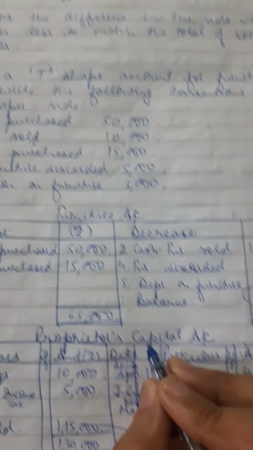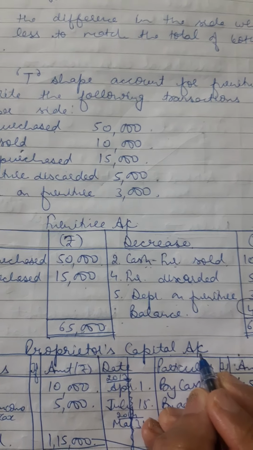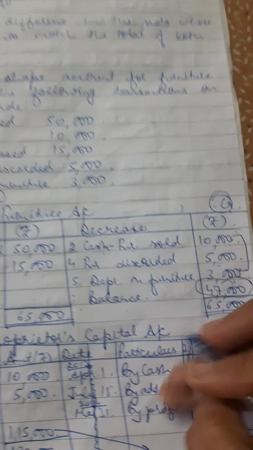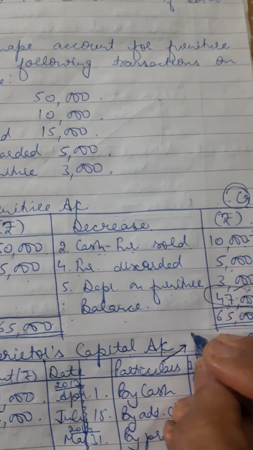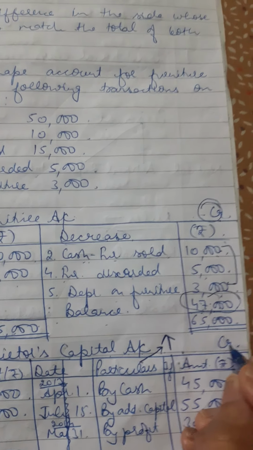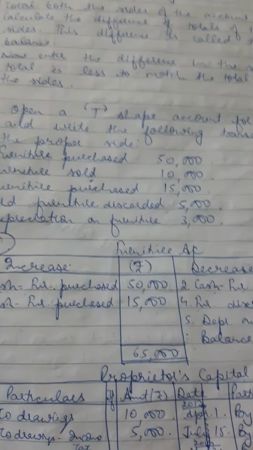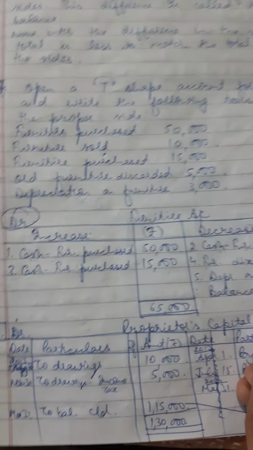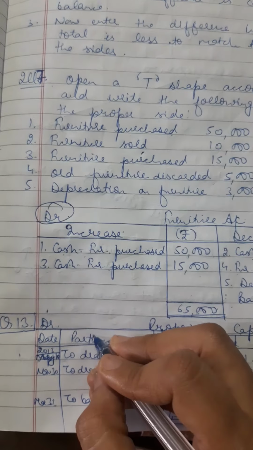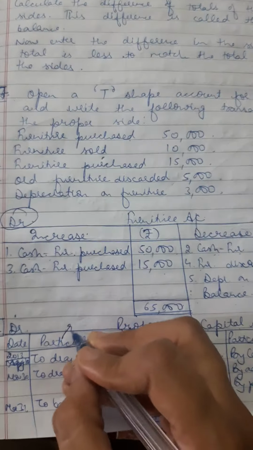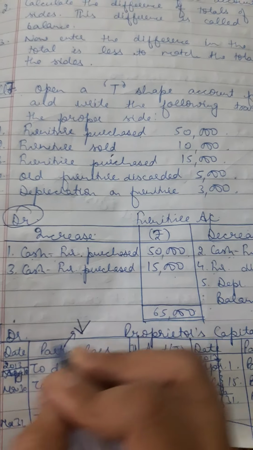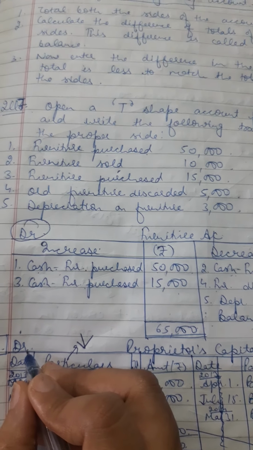Now, students, the rule for capital says increase will be credited. So, increase will be shown on the credit side. And the rule for capital account says the decrease will be debited. So, whenever there is decrease in capital, it will be shown on debit side.